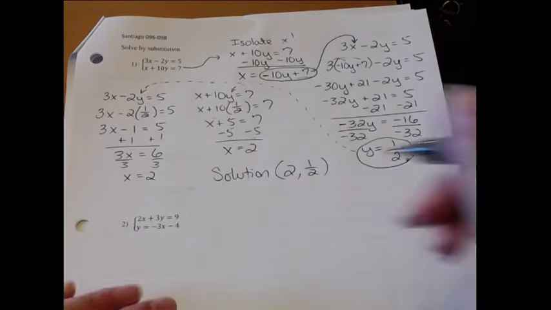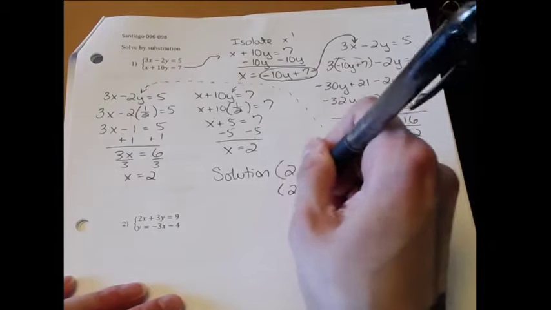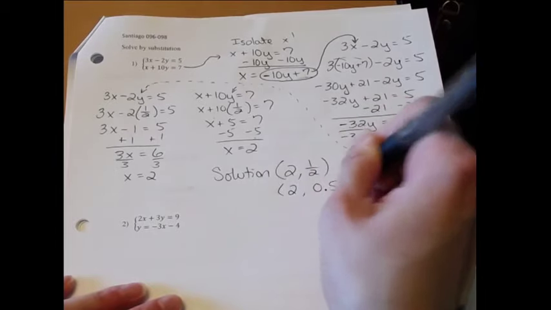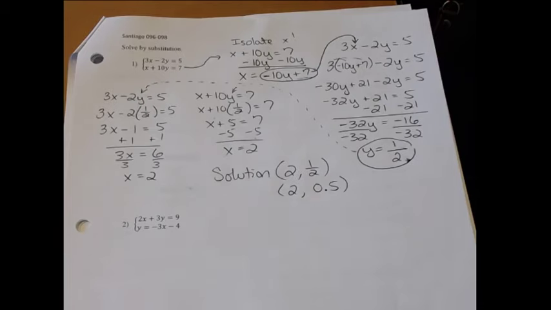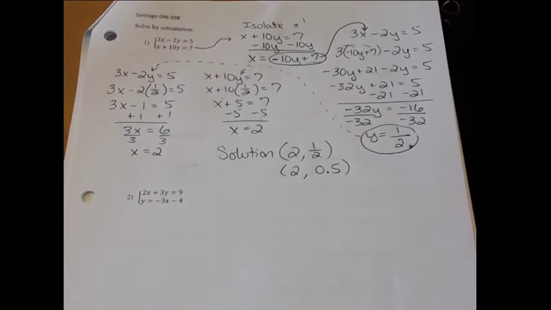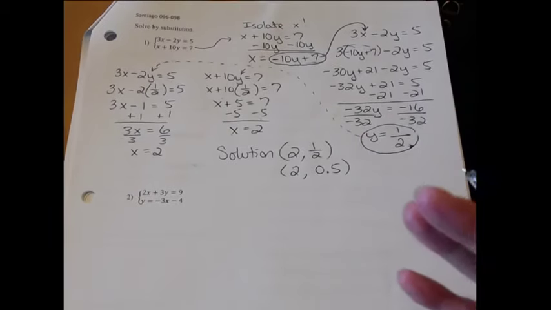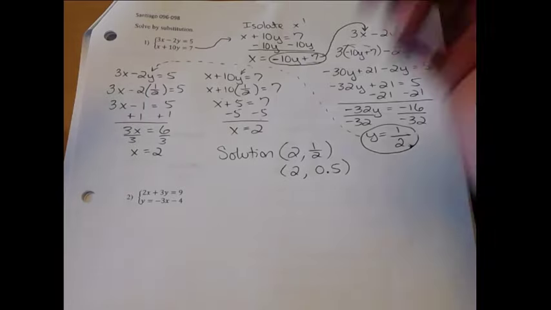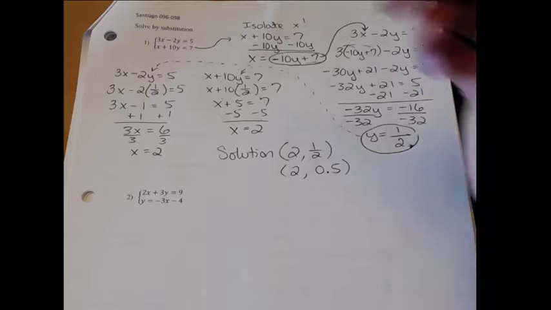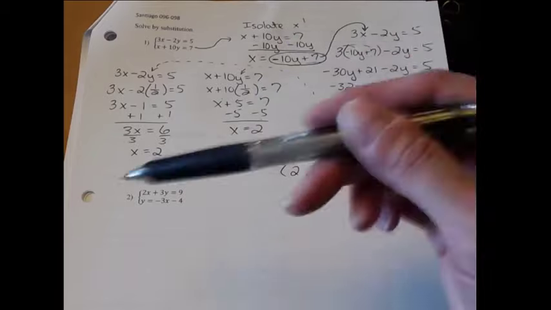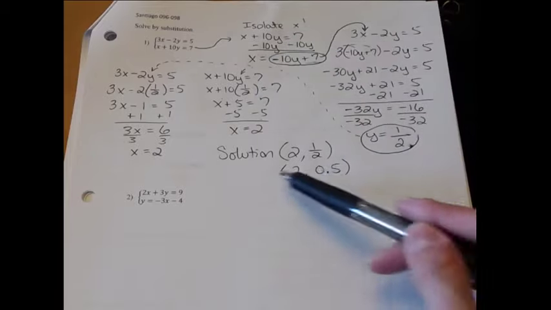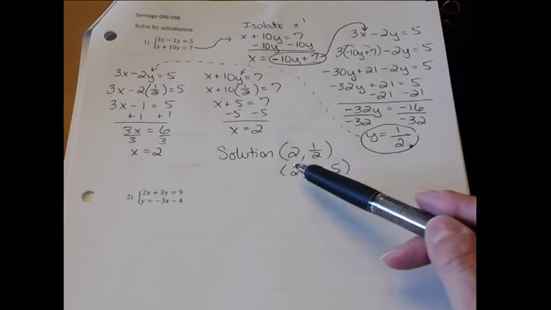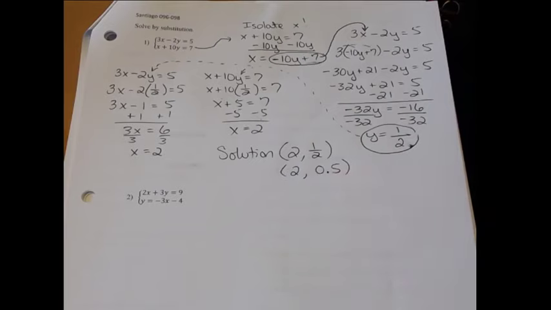Alyssa, you asked a great question. You could also write your answer as 2 comma 0.5. That would be totally cool in this case as well. Because remember, we are graphing these, right? And actually, more often than not, I won't ask you to graph them. I'll ask you to use substitution or elimination. But these are lines. So if you had to graph them, we could graph the point 2, 0.5, the ordered pair. Okay? Excellent question, Alyssa.